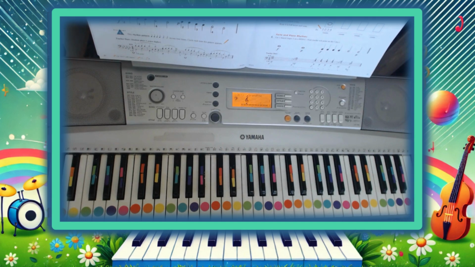Hi, Rising Star. We are in our Piano Adventures book. We are in our lesson book, primer level, and we're going to play I Hear the Echo. Now, we are first going to talk about dynamics.